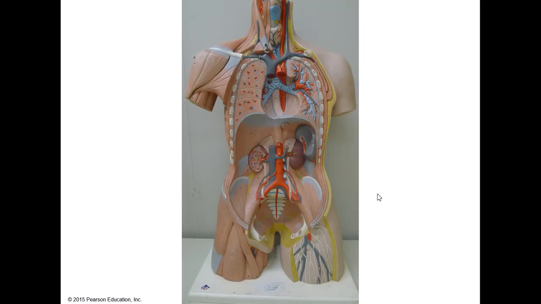So here's the pink torso model that we use in class. If we take a look here, this is a frontal section. So this domed muscle right here, and we can see part of it down over here. The front part was cut away, but this dome muscle is the diaphragm.